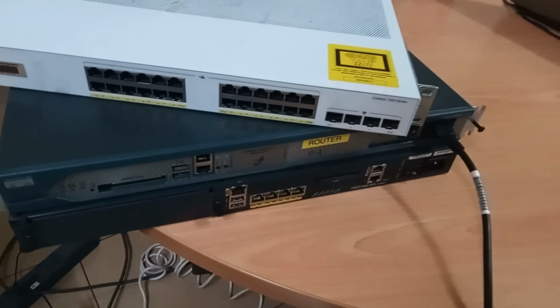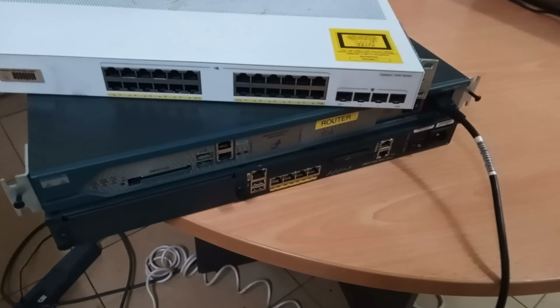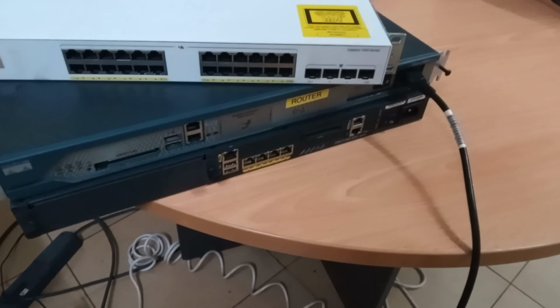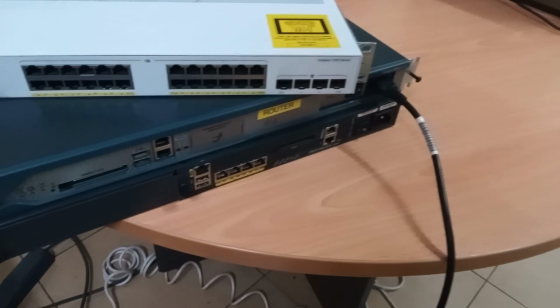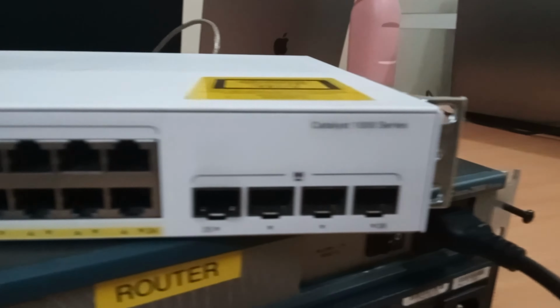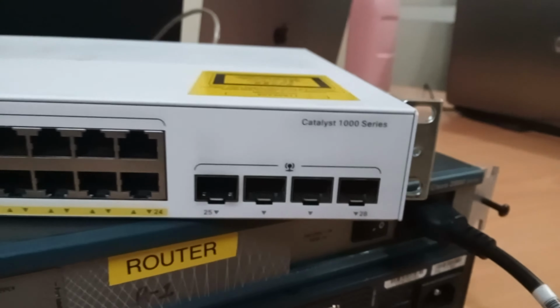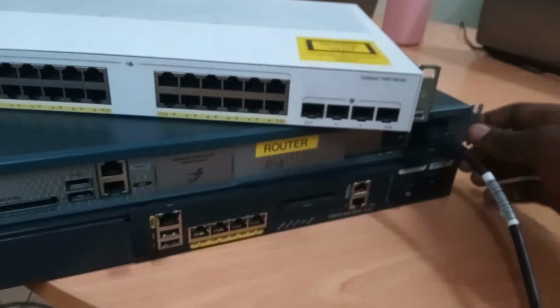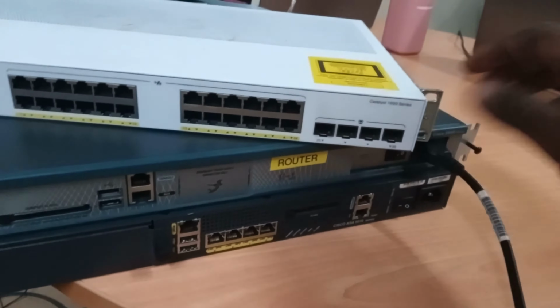As you see, I have different computer networking devices. This is a Cisco switch, Catalyst 100,000 series, and I have also the router in the middle.